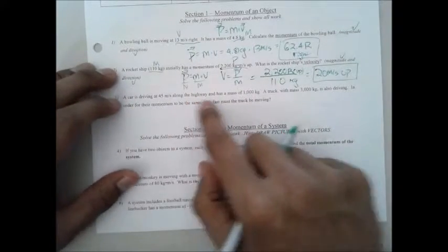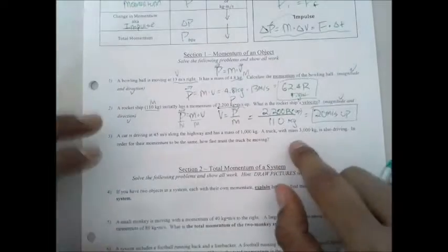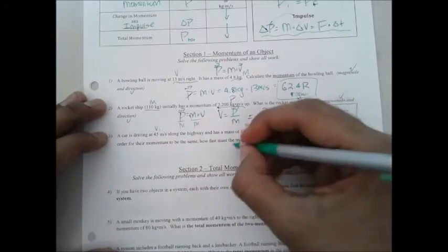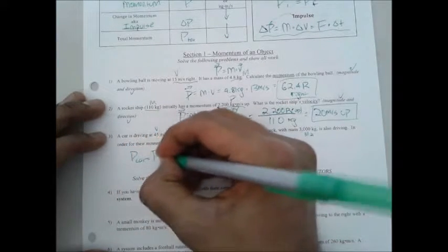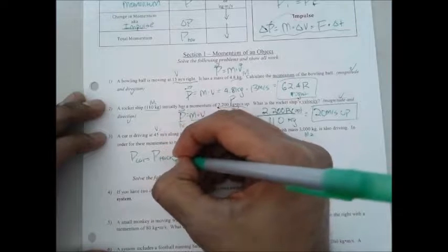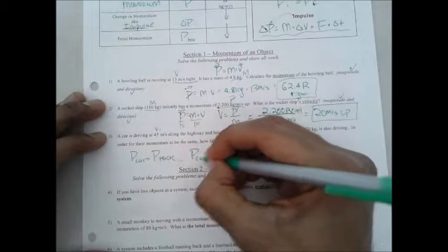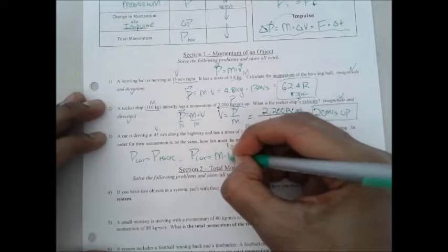A car is driving 45 meters per second along the highway and has a mass of 1,000 kilograms. A truck with a mass of 3,000 kilograms is also driving. So we'll call this V1, M1, M2. In order for the momentum to be the same, how fast must the truck be moving? So what is the velocity of the truck, basically? We know that P car is equal to P truck. P car is equal to the mass of the car times its velocity.